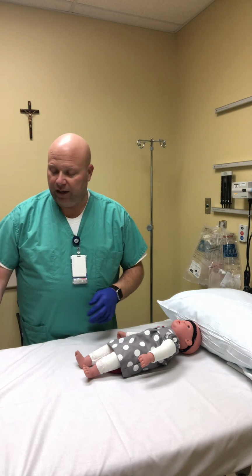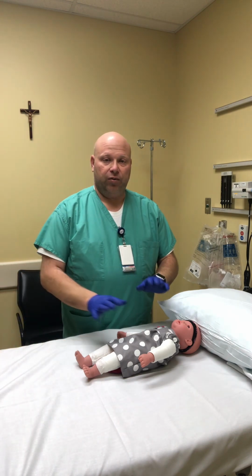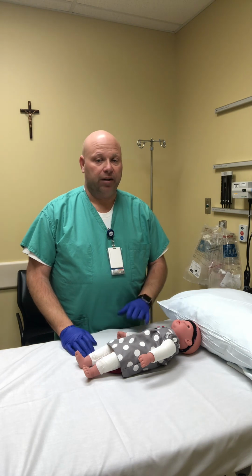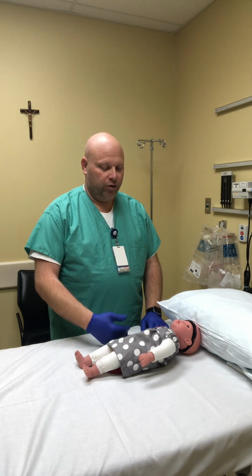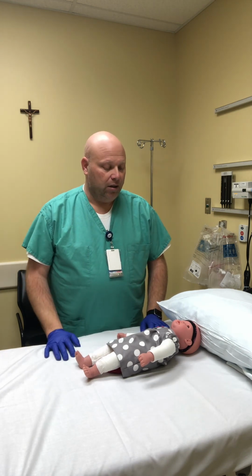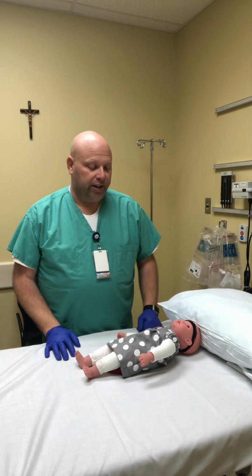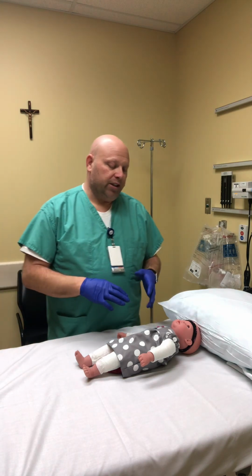Once I'm there, I want to make sure that this medication is for this patient. I'm checking two identifiers, name and date of birth. If they can't talk, I'm going to use the wristband. I'm going to ask the parents or the caregiver, whoever the legal guardian is. I want to ensure that this patient is safe.